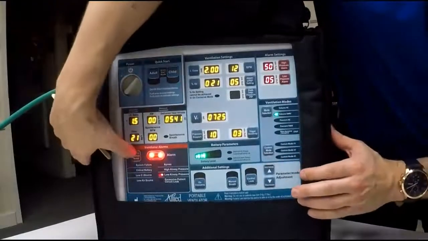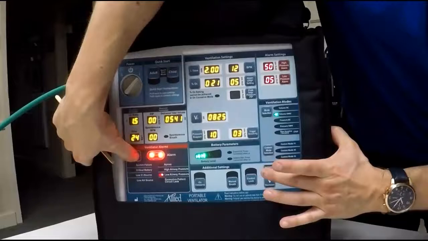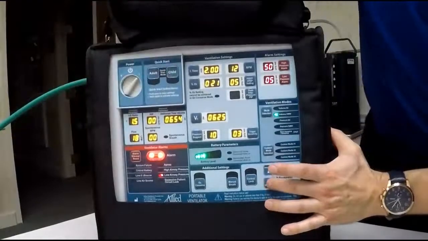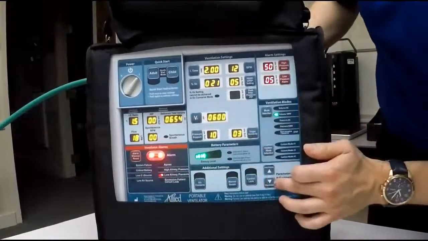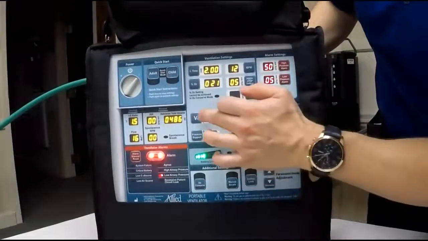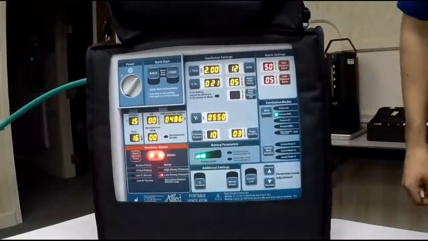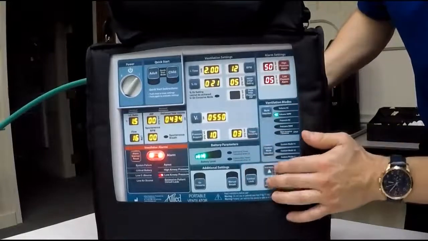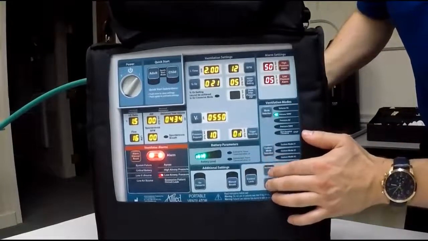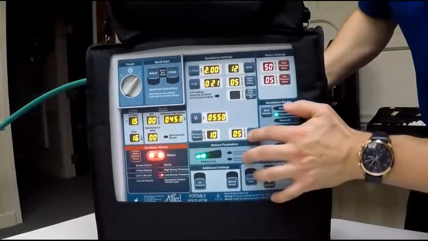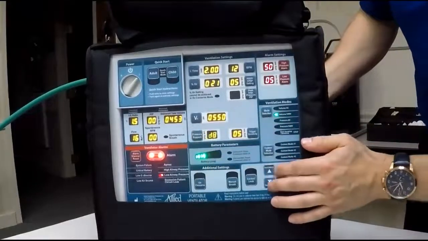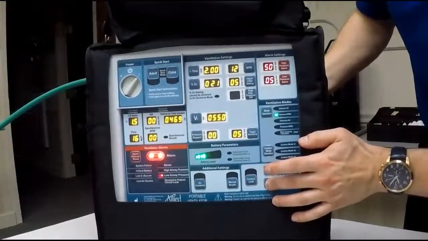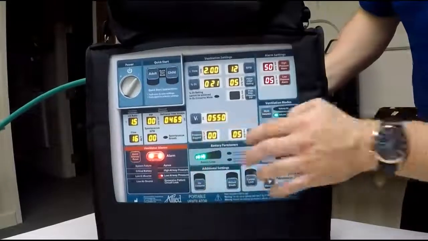If you want to dial by hundreds, hold down the alarm button, and then increase or decrease. It'll go by hundreds at a time. Release from the alarm button. Use your decrease alone, it'll decrease by 25s. To change your trigger sensitivity, same thing. You're going to go between 0 or 1 and 5. To change your pressure support on the inspiratory phase, you dial as well between 0 and 10.